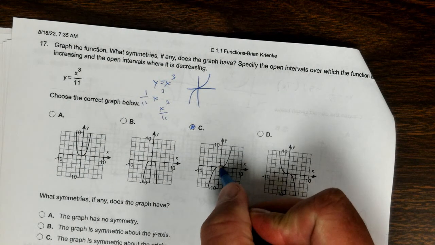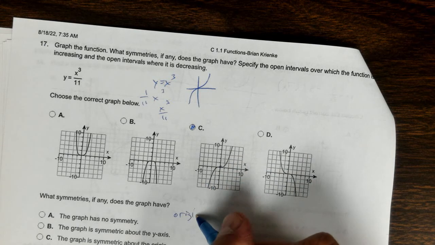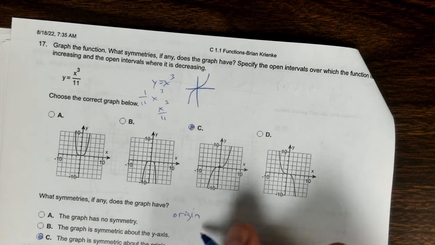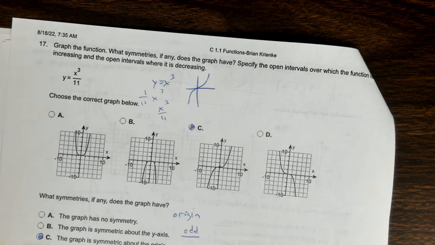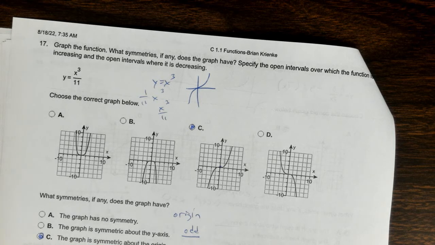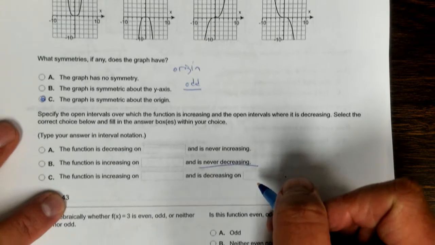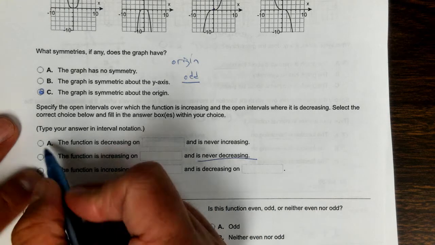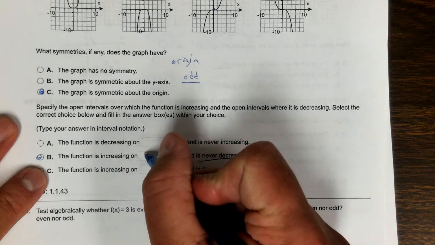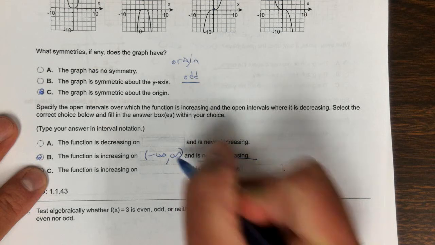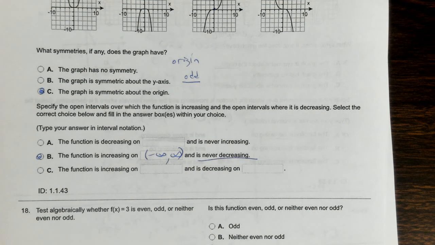And it's going to be symmetric to the origin because it's an odd function. And it's increasing and it doesn't decrease at all. So the one with never decreasing, that's B. And you put in negative infinity to infinity because it's increasing the whole way. All right, so there's that one.